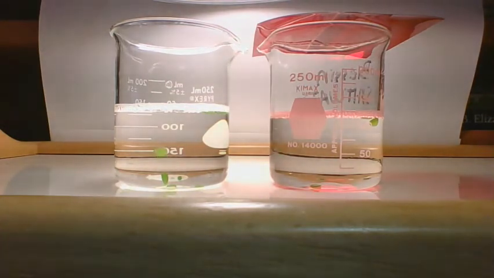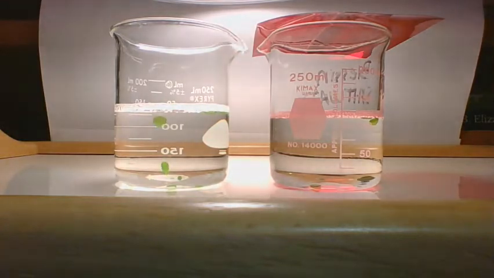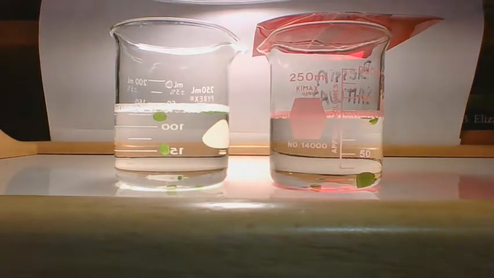There goes another one. I'm not just counting the number that come up, I'm counting the number that are at the top at the end of that minute.